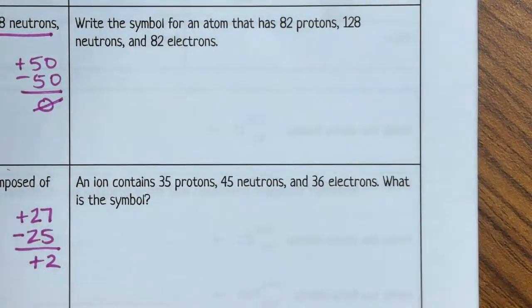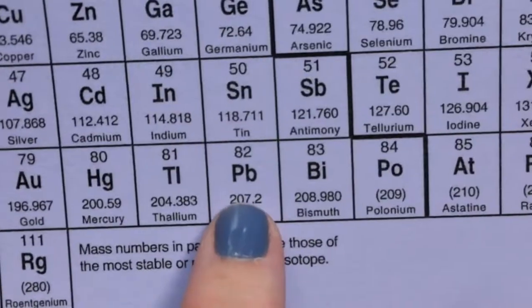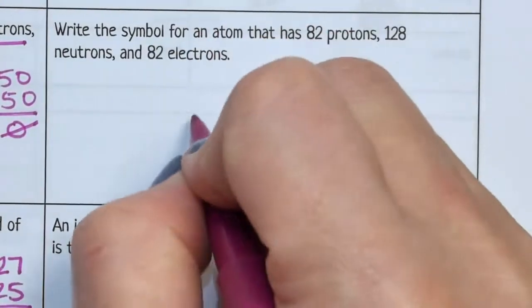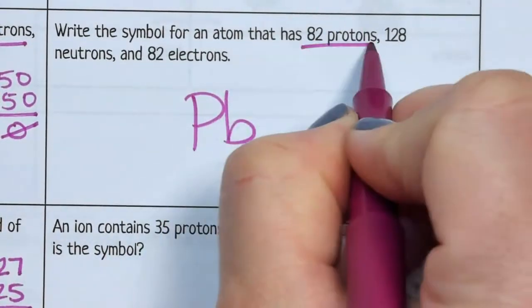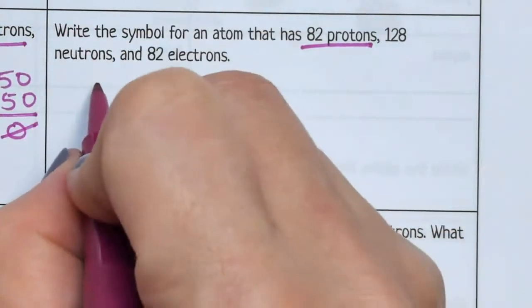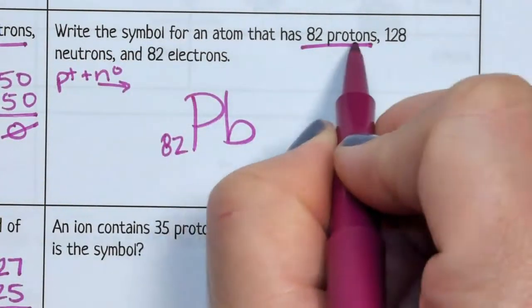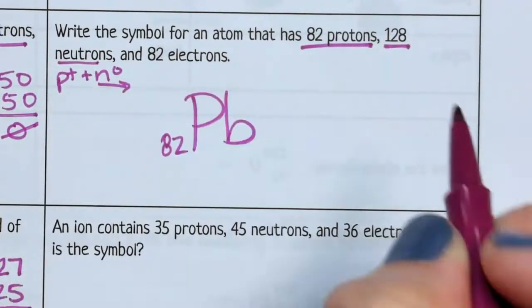Okay, so now we're going to look at this one. 82 is my number of protons. That is lead. So it's going to go Pb, and that is the atomic number that goes down here. This number is protons plus neutrons. So it's 82 protons and 128 neutrons.